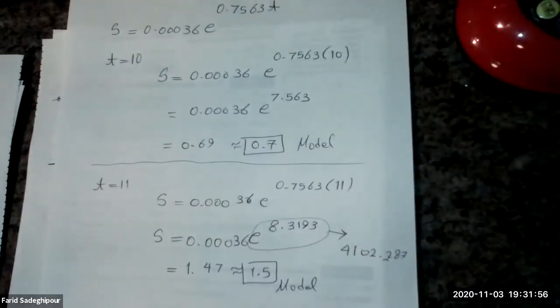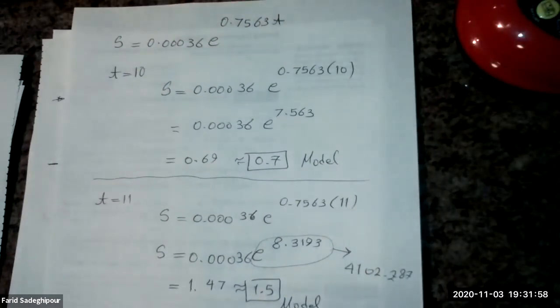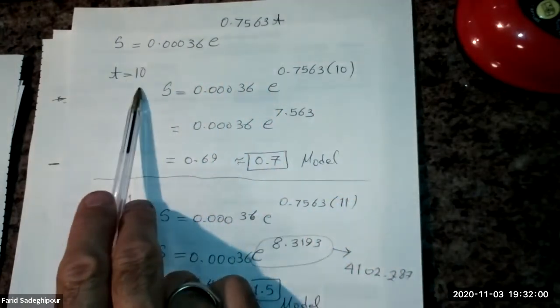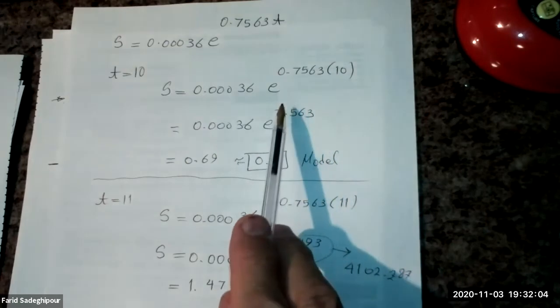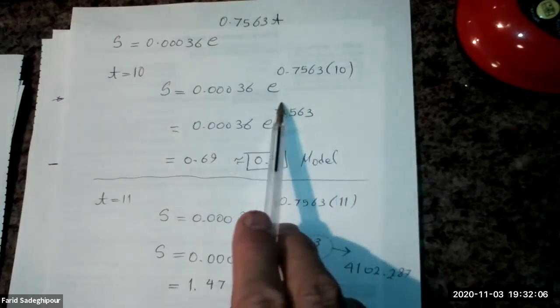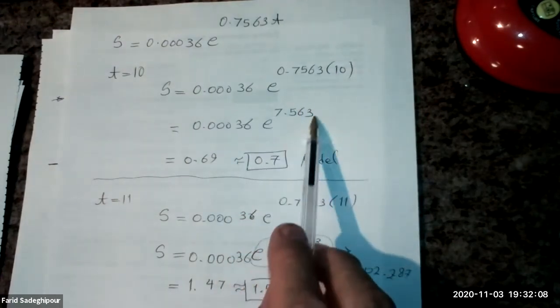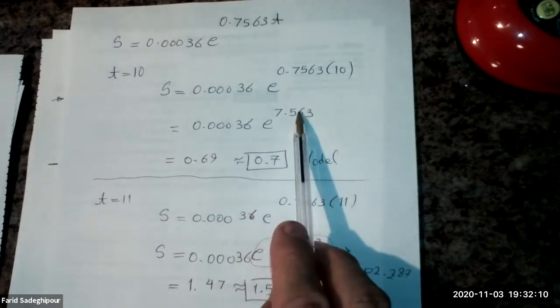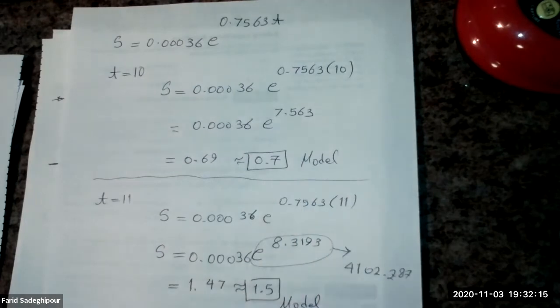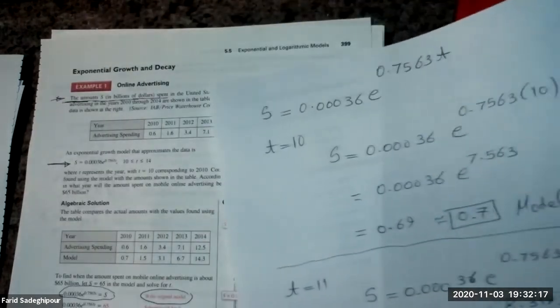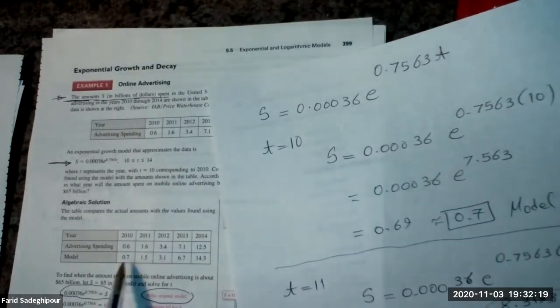And I'll show you here. This page was not on your copy. So for instance, for T equal 10, you put 10 here, e to power of that. You use e to the x on your calculator, you find these numbers, multiply by that, and that gives you almost 0.7. And that's the 0.7 that you see here for the model.